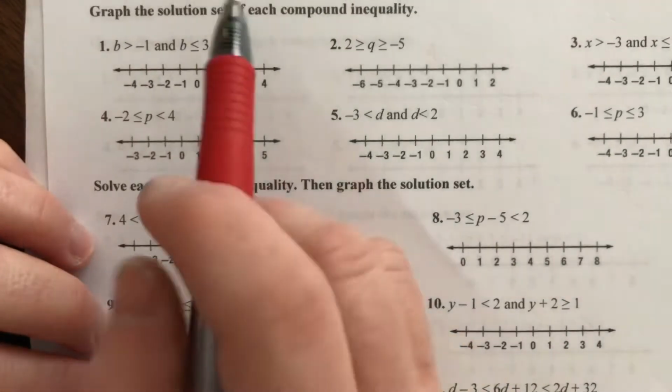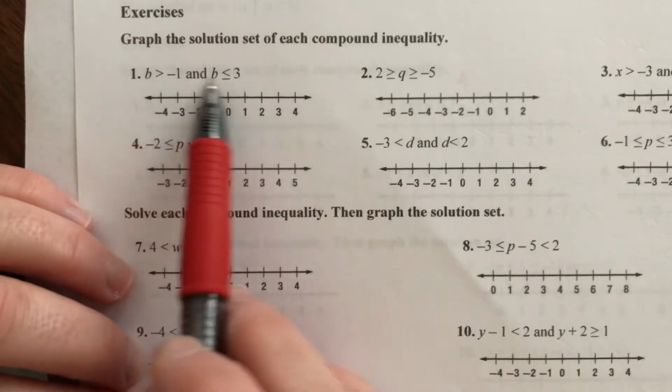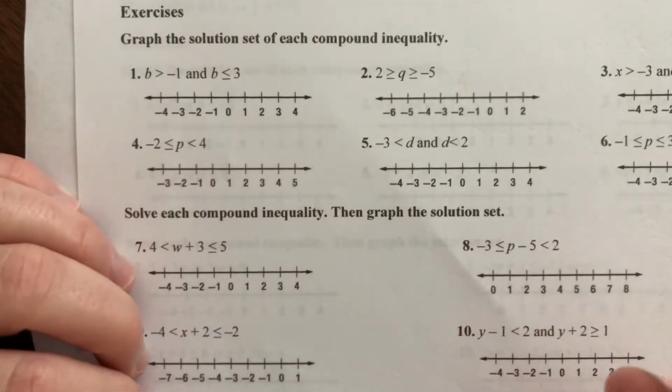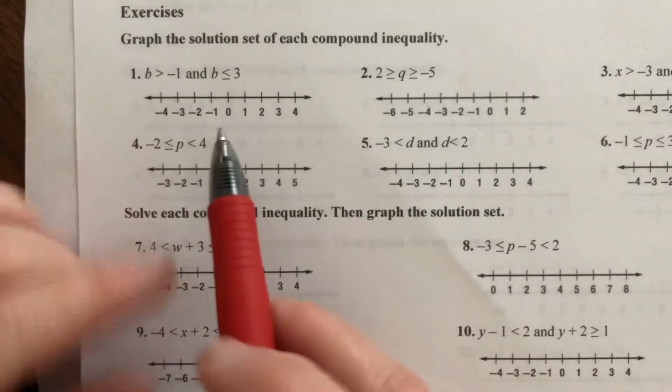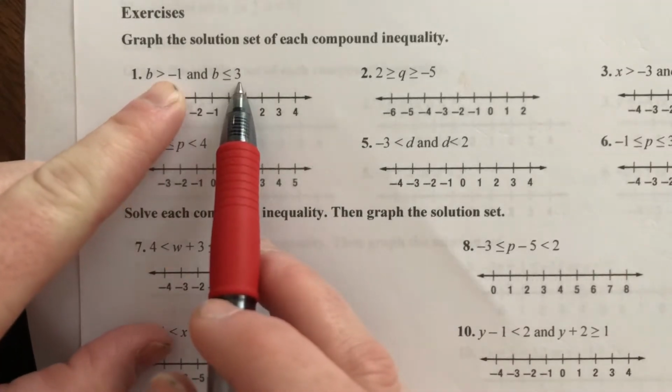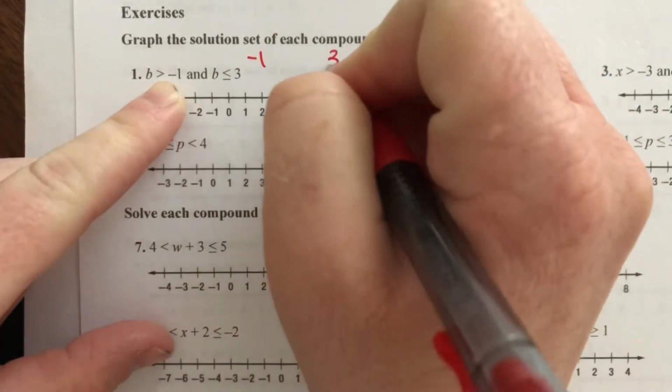All right, graph the solution set of each compound inequality. So here they're written out. They're not kind of how we would write our final answer if we were solving, but we can still graph them from here, right? So we always write smallest number on the left, biggest on the right. So I'm gonna write -1 here, 3 here.